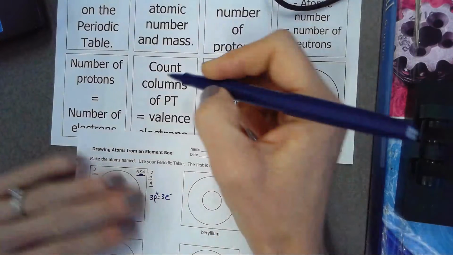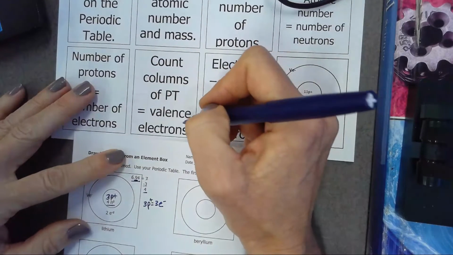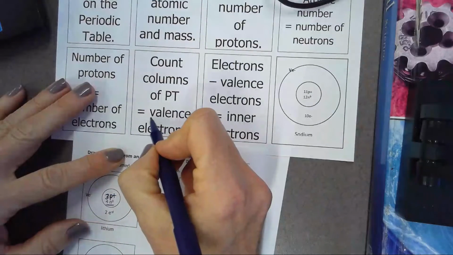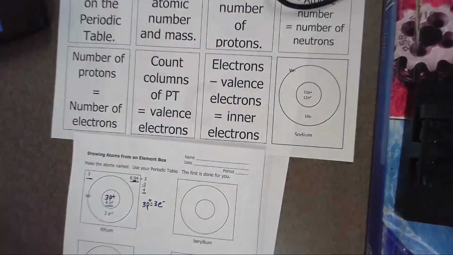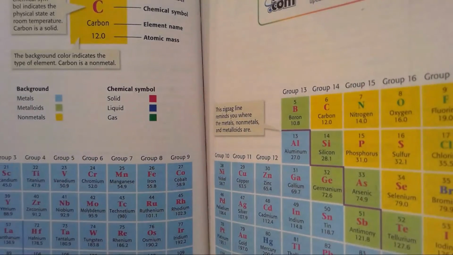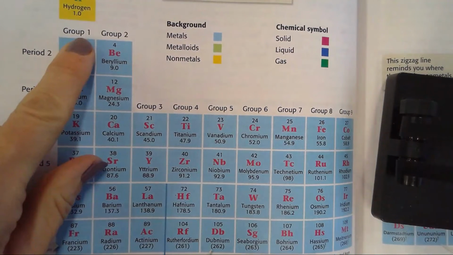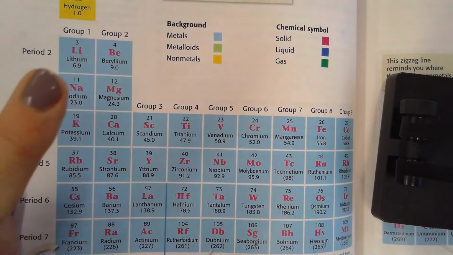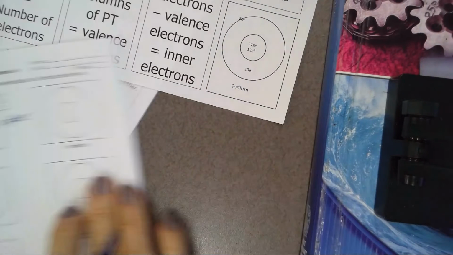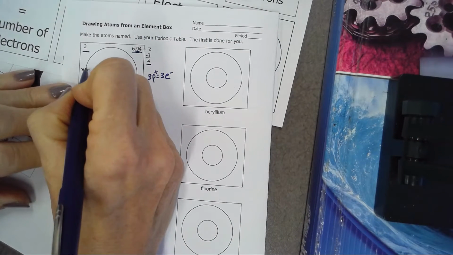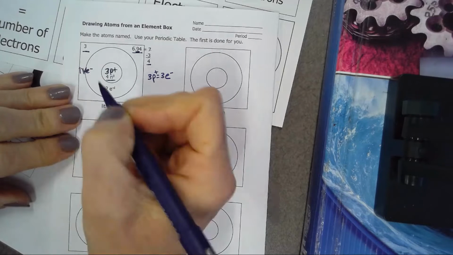I'm going to count the column of the periodic table. That's going to give me my valence electrons. The valence electrons are the very outside. So here's my periodic table again. Lithium is in group 1. So I have 1 valence electron. So the valence electron goes on the very outside. So I have VE negative. I can put a 1 there.